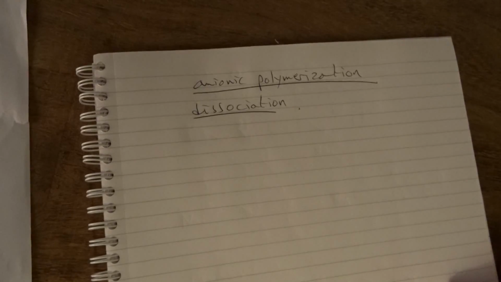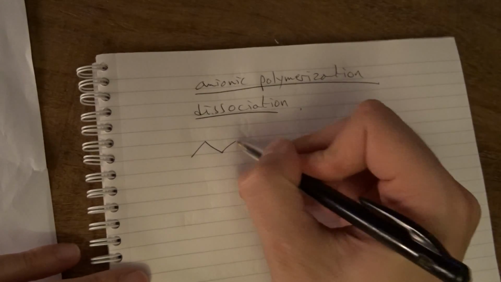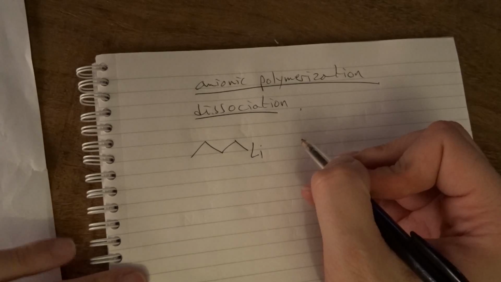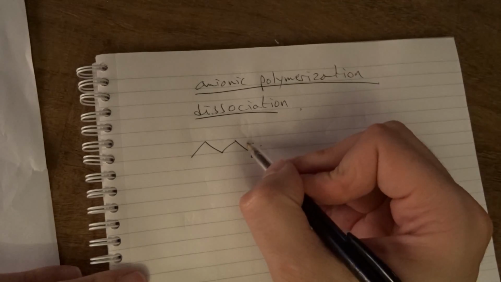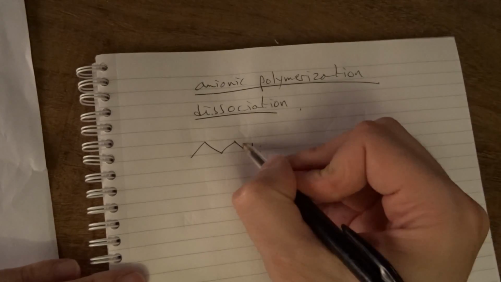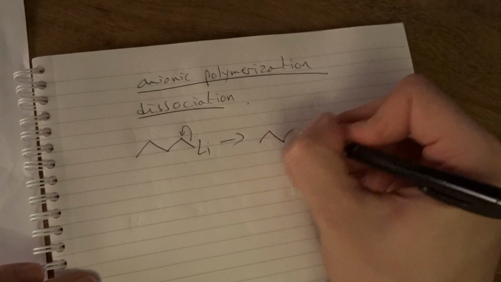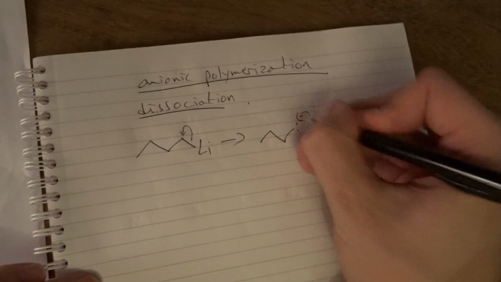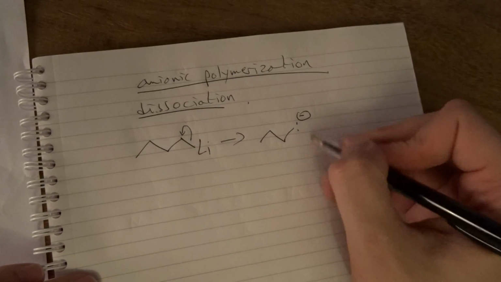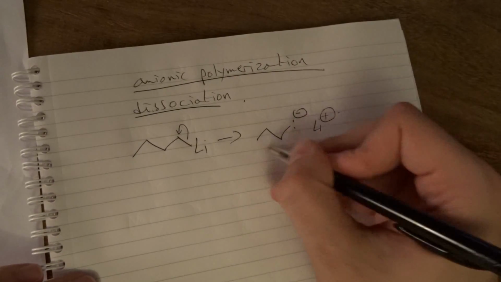In this video we look at anionic polymerization. First, the dissociation. In those examples, typically we take butyl lithium or similar species because this bond can dissociate very easily. The electrons here can go to the carbon, which will yield a very alkalic structure, a very strong base with a counter ion lithium. So this will initiate the reaction.